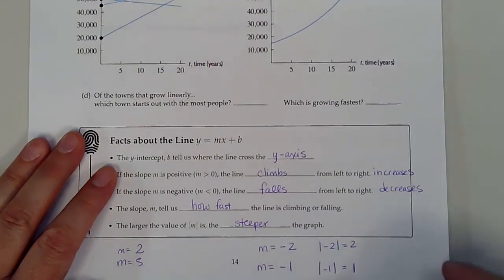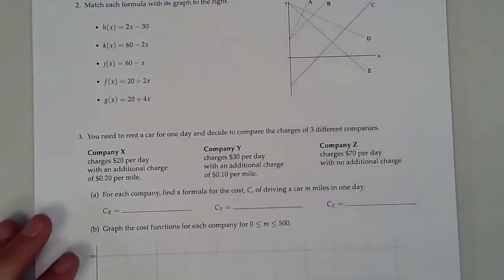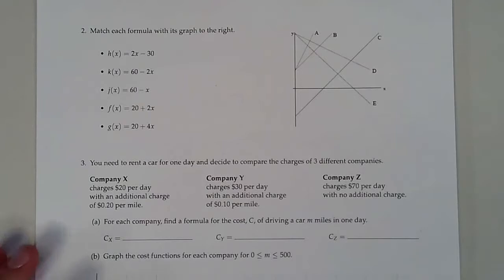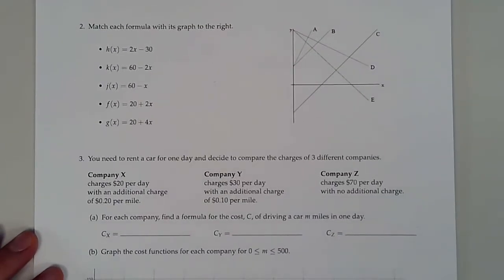All right, so let's go ahead and put this into practice. Turn to the next page, and you'll notice we have 5 graphs and 5 functions. So what I'd like you to do is, in a minute, pause the video, and I want you to match as best you can these functions to the graphs. You should be able to do this without using a calculator. What you want to do is think of those properties, identify the y-intercept, and then use the slope to narrow it down. So go ahead and pause the video, give this a try.